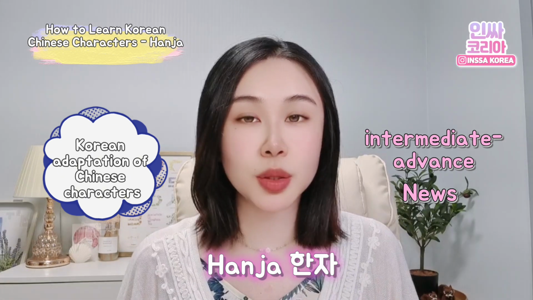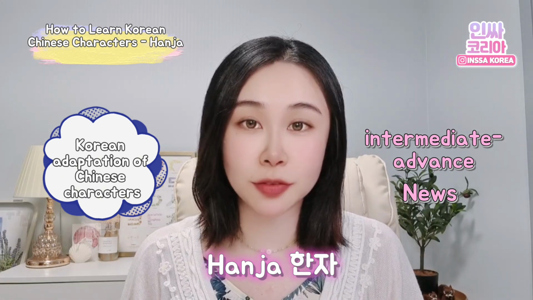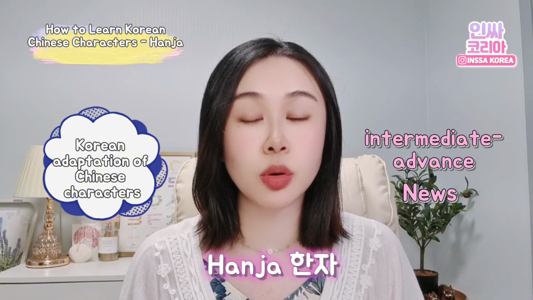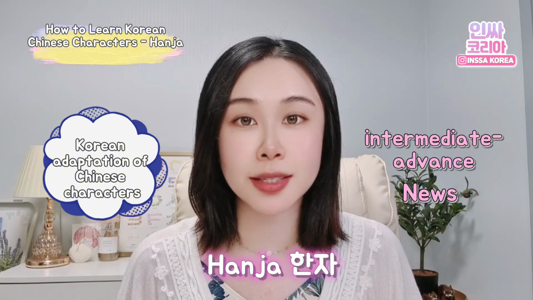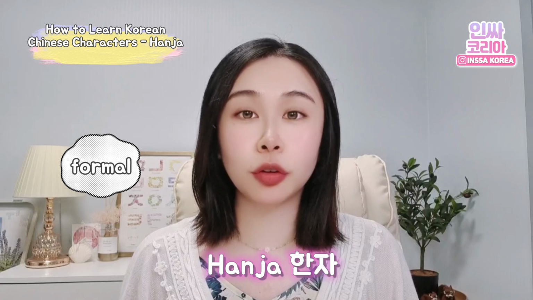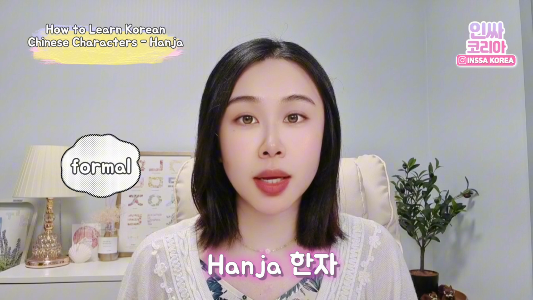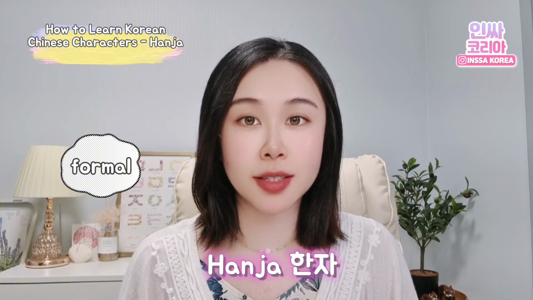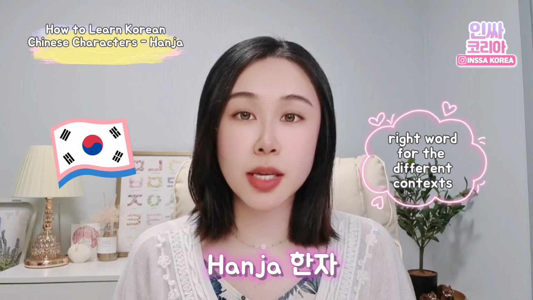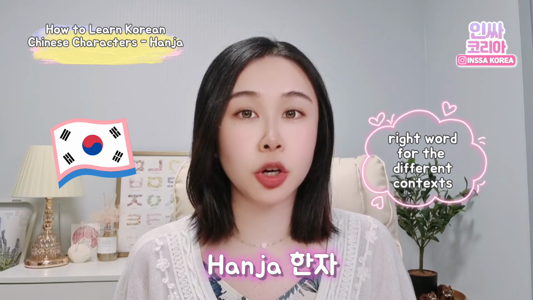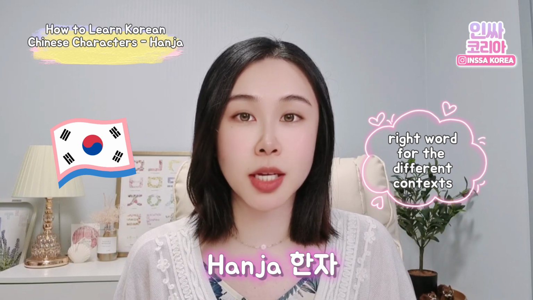As you progress to intermediate or even advanced level, you will come across more and more Korean words originated from Chinese. Those words tend to be more formal, so a lot of times you may not see people using them in casual conversations. Korean can be both easy but difficult to learn at the same time. You will have to use the correct word in the correct situations.